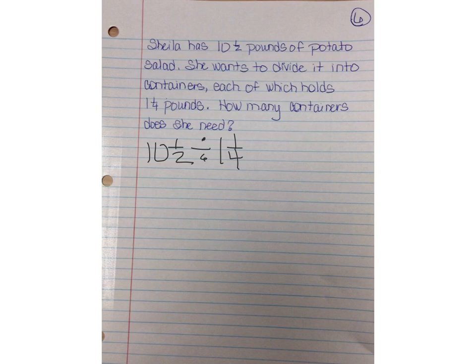10 times 2 is 20, plus 1 is 21 over 2. Then we have 5 over 4. Then let's turn that into a multiplication problem.